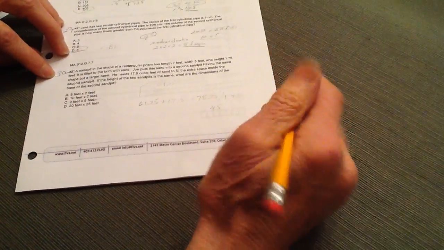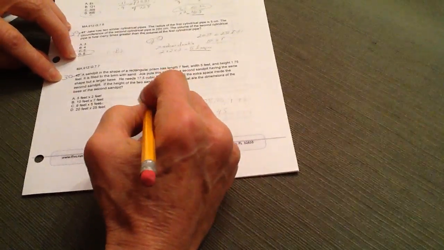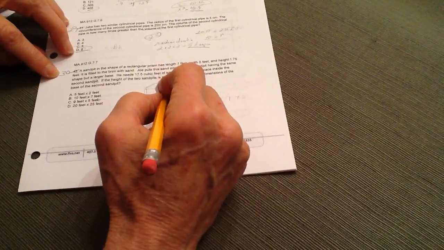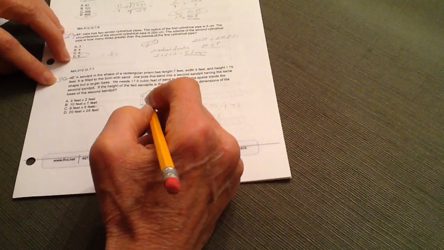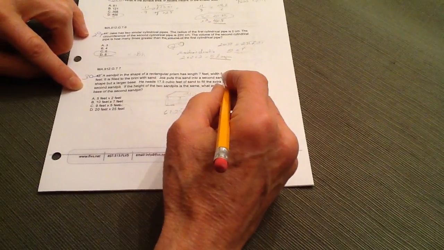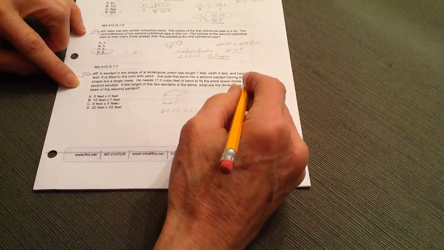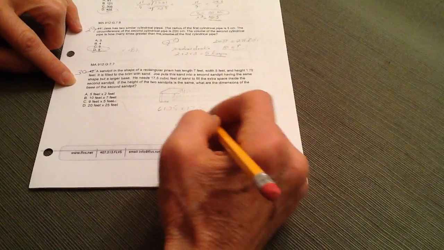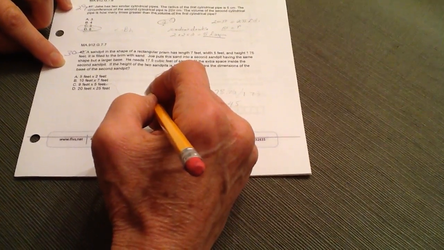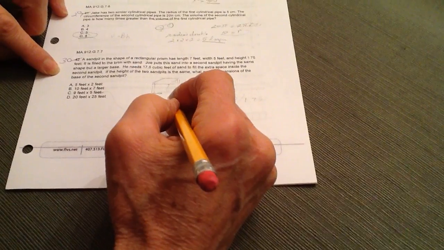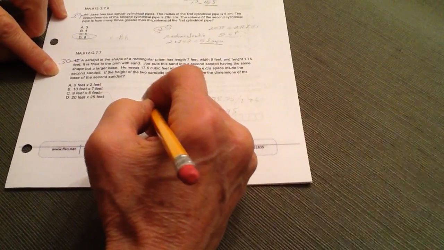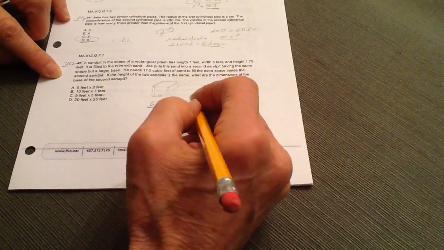Next, we have a sand pit. I just drew here a little bit of a cube. We have the dimensions of this as 7 by 5, which is going to be 35, times the height right here. That gives us a total of 61.25 cubic feet.